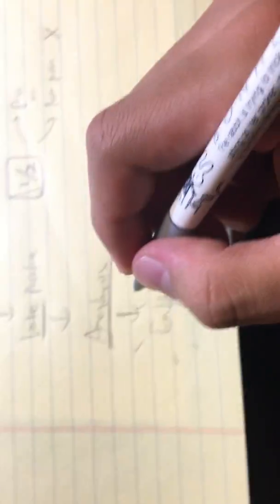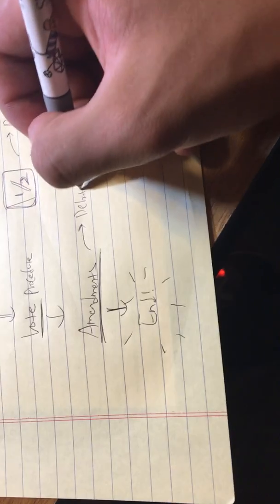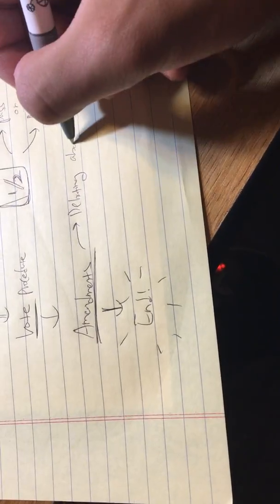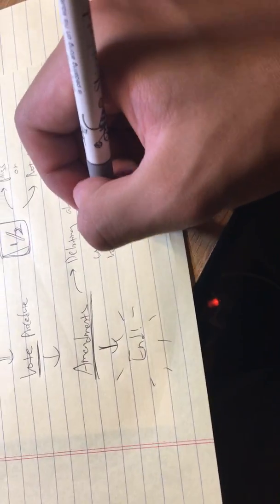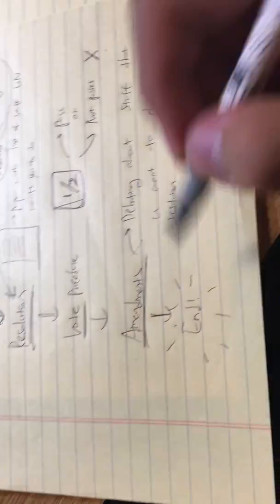Amendments, as the name tells you, is debating about stuff that you want to change about the resolution. And after having amendments, that's basically the end of MUN.